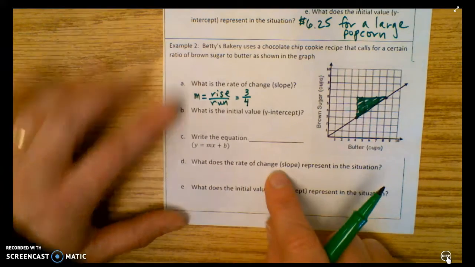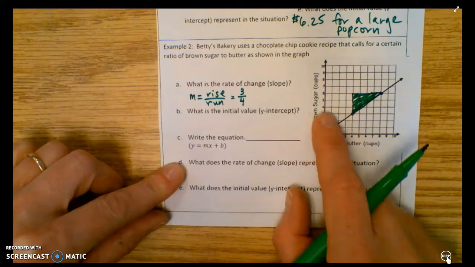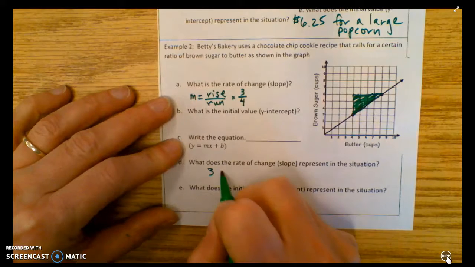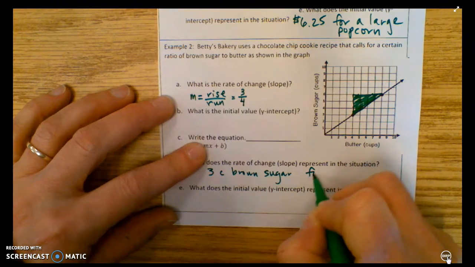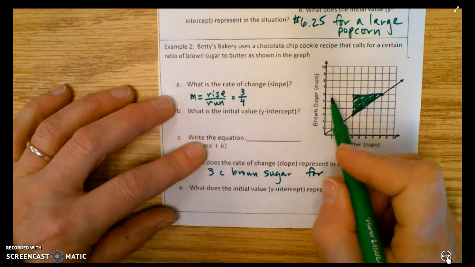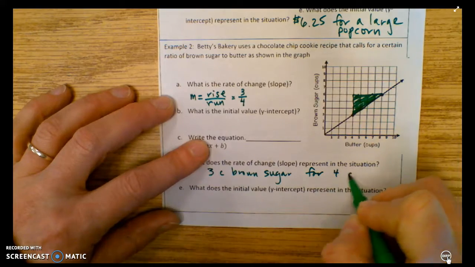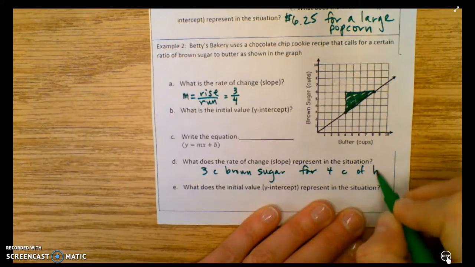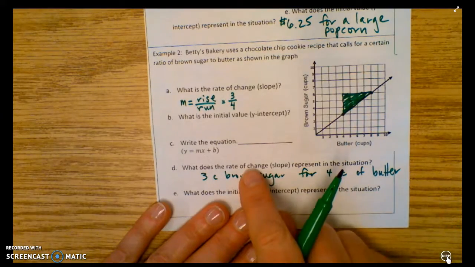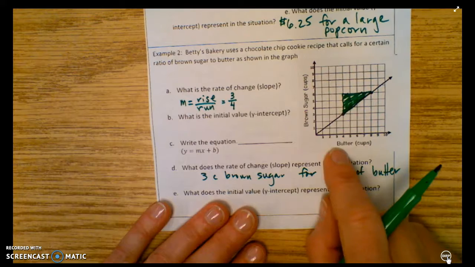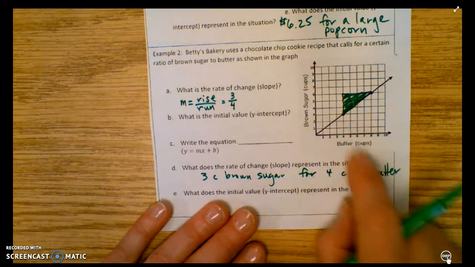Okay, and then we're going to come down here and we're going to talk about what this means in the situation. The rate of change means that 3 represented 3 cups of brown sugar. And if you add 3 cups of brown sugar to your recipe, according to this graph, we better add 4 cups of butter to make the cookies come out right. If we don't put enough butter in compared to the sugar, it's not going to have the right consistency. So that's kind of what you need to do when they talk about relating it to the situation.